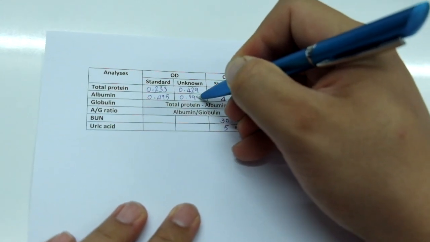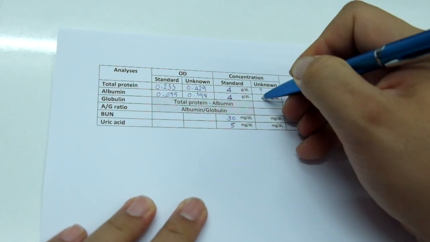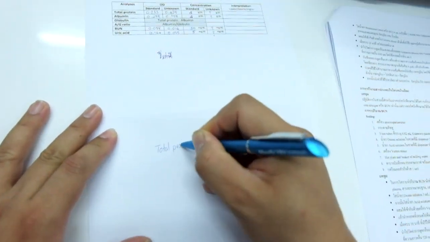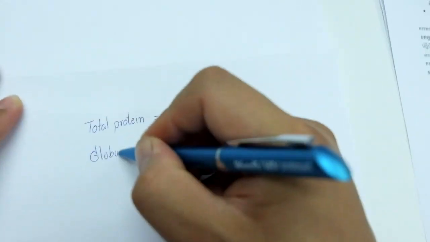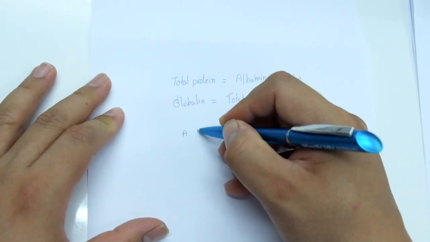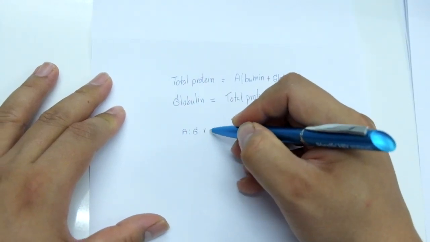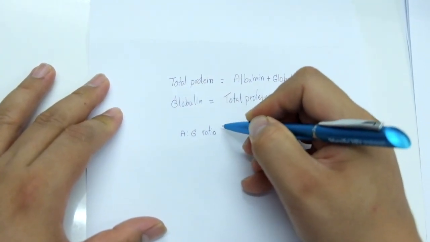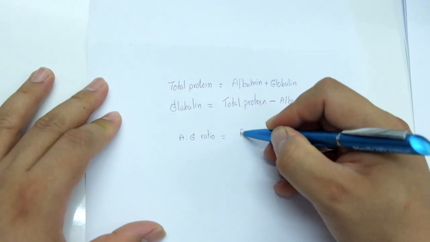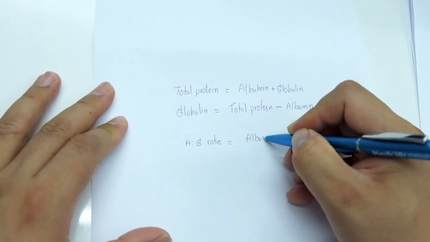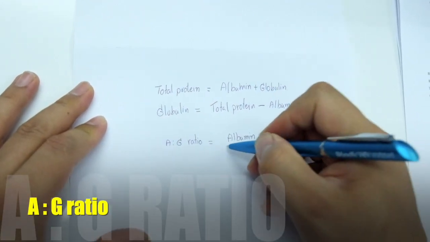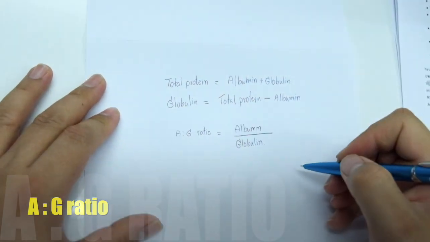Next, further calculate for the concentration of globulin using an equation that total protein is equal to the summation of albumin and globulin. Therefore, the globulin is equal to total protein minus its albumin. Finally, you can determine the ratio of albumin and globulin, so-called AG ratio.